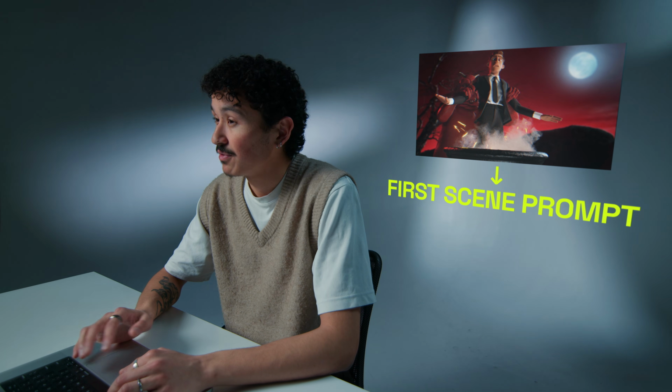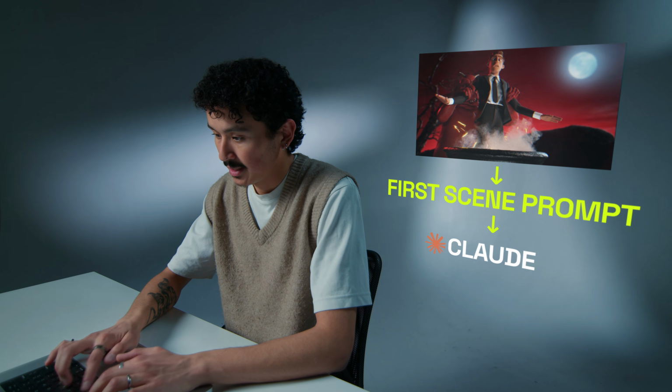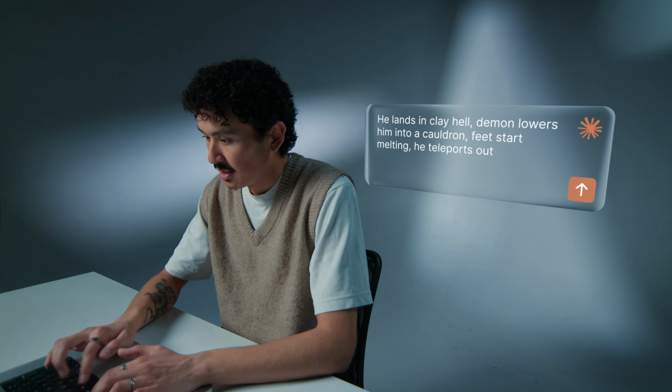Again, same workflow into Claude. He lands in clay hell. Demon lowers him into a cauldron. Feet start melting. And he teleports out last second. The demon is left holding nothing.